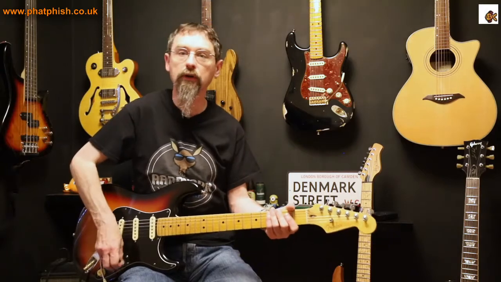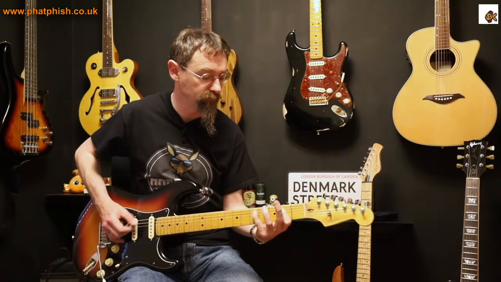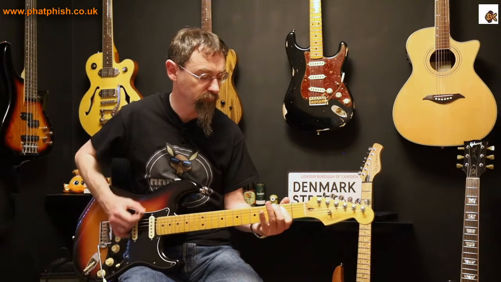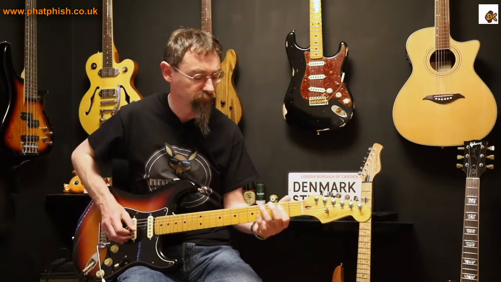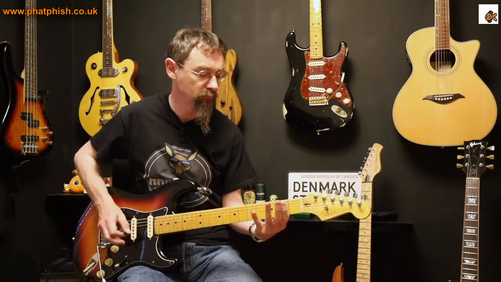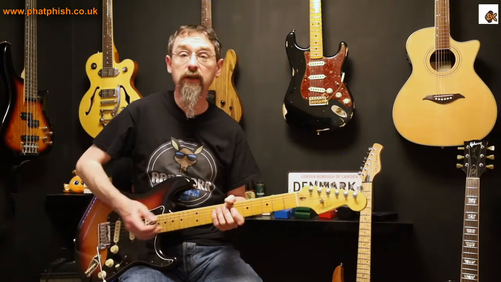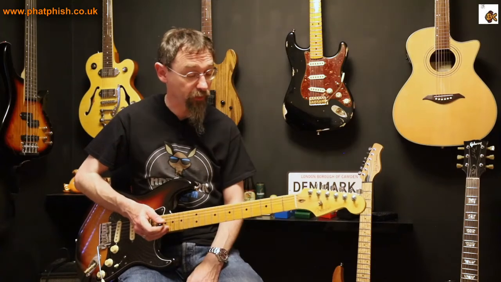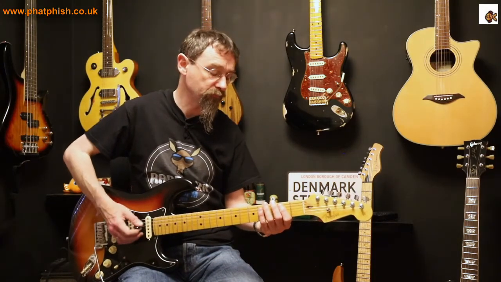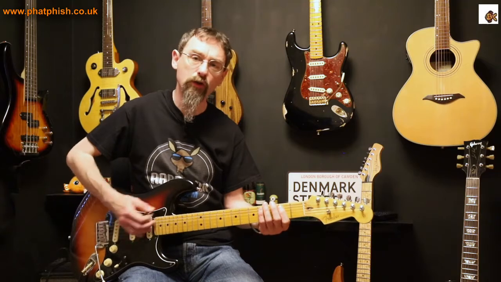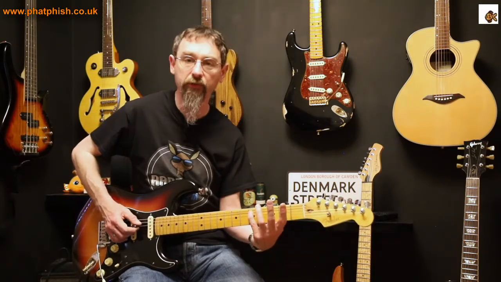For example, if I was to play something like that, that's in the key of E, well, E minor. It's E minor pentatonic I was playing there mostly. But that is played using open strings, so I've got quite a big reach there. I'm going from open string all the way up to 5th fret.